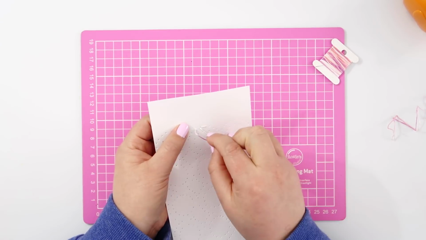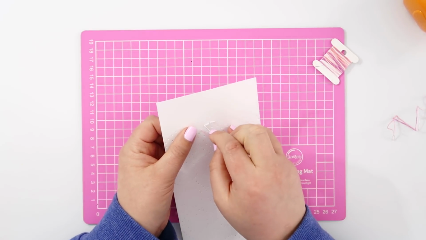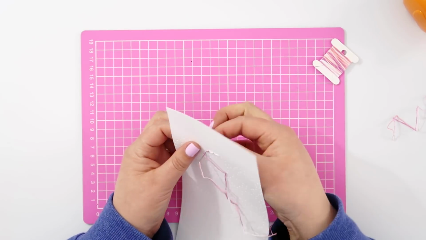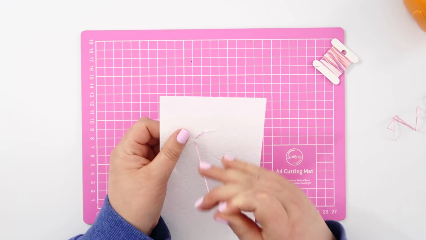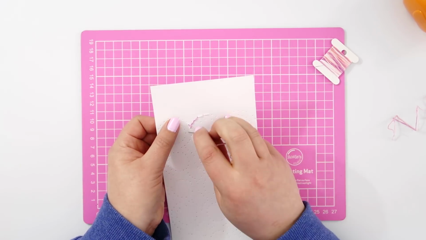I pull the thread through from the back of the paper and just attach the tail with a little piece of washi tape. Knots tend to get a little bit bulky, so the washi tape is a perfect solution. And then I am going to do a simple back stitch all the way around this piece of paper.